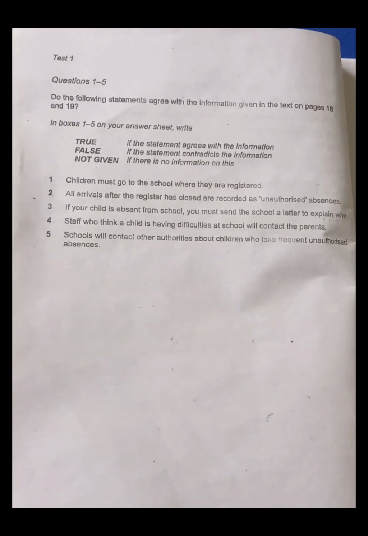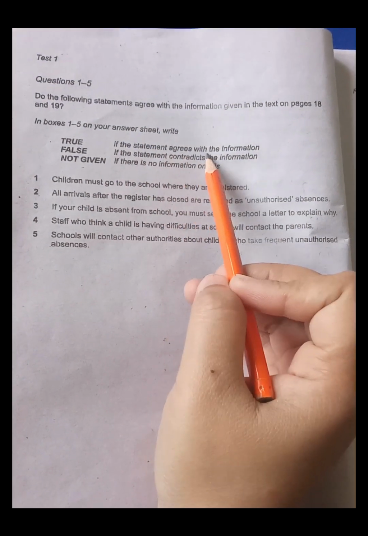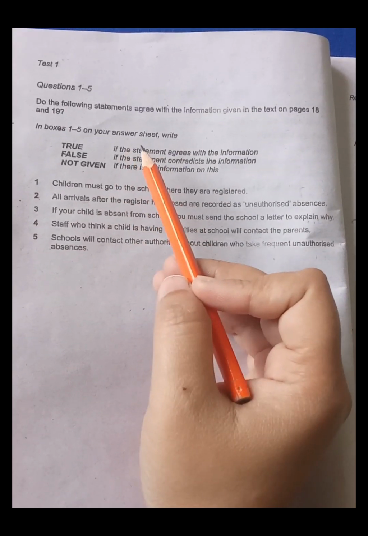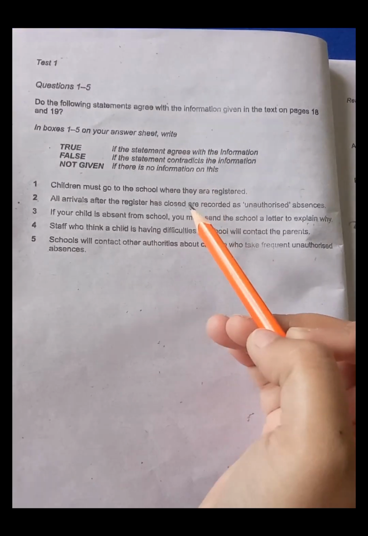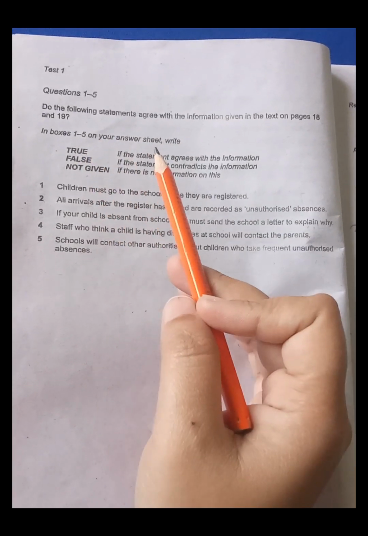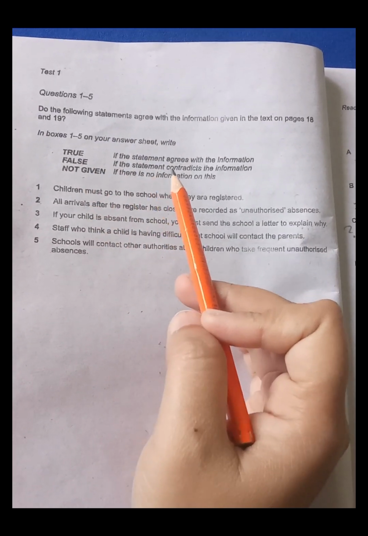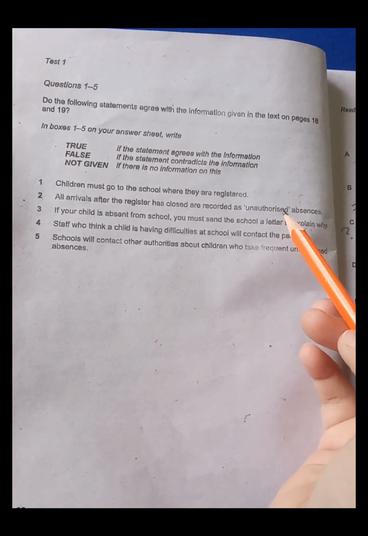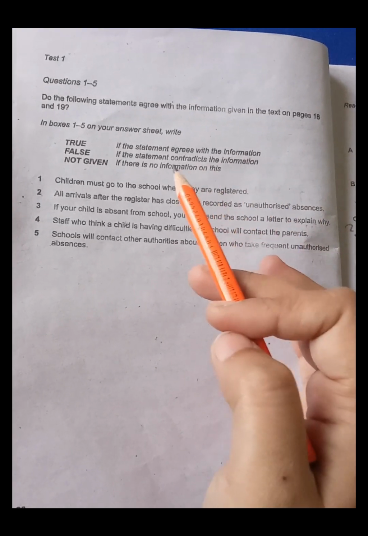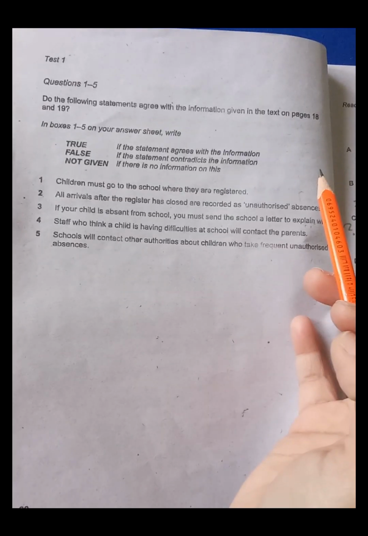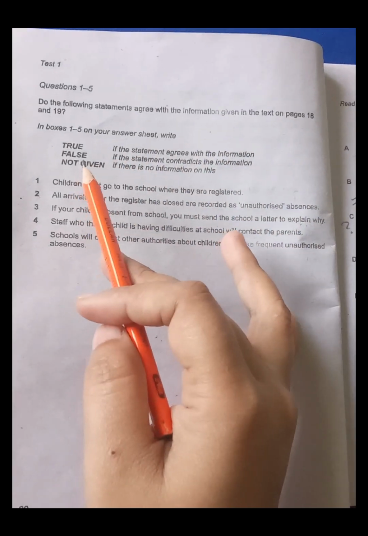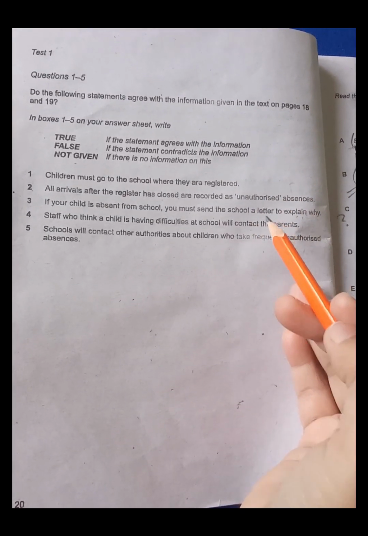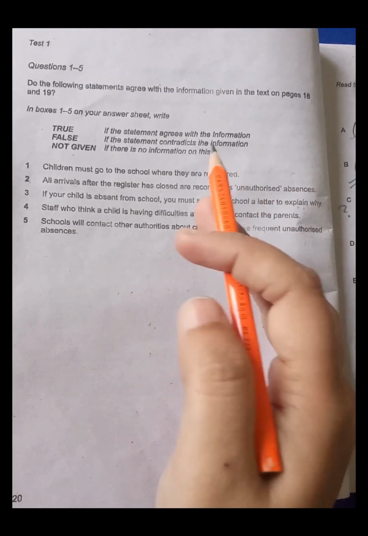Reading test 1. If the statement agrees with the information, it is true. It means if it's all about the lines which are given in the passage, if the statement matches with that, that is called true. False, if the statement contradicts the information. It means if the statement which is given is opposite to the statement given in the passage, that is false. Not given, if there is no information on this. It means if there is nothing related to the statement in the passage, that is called not given.